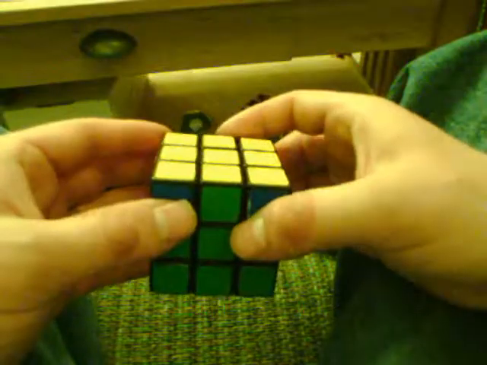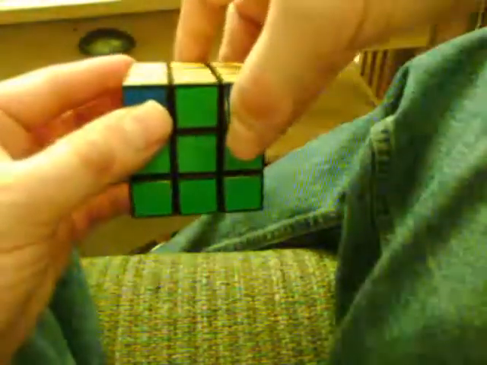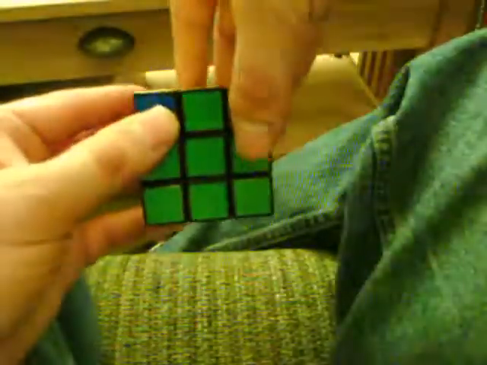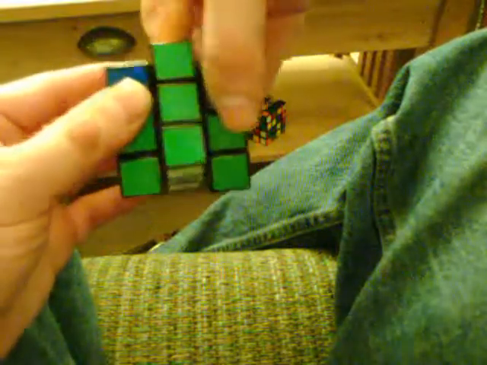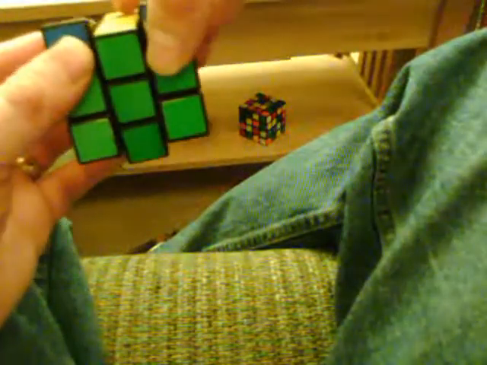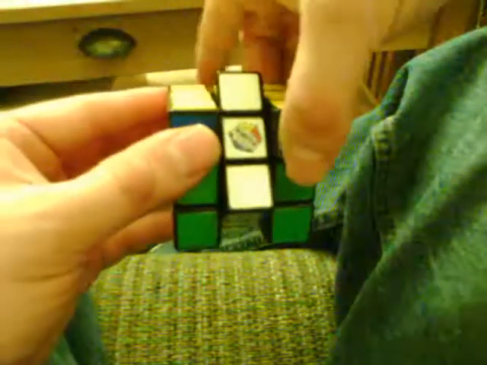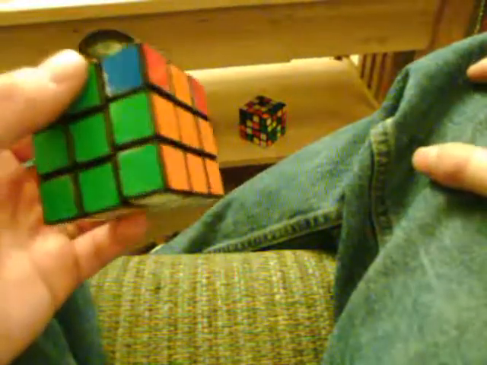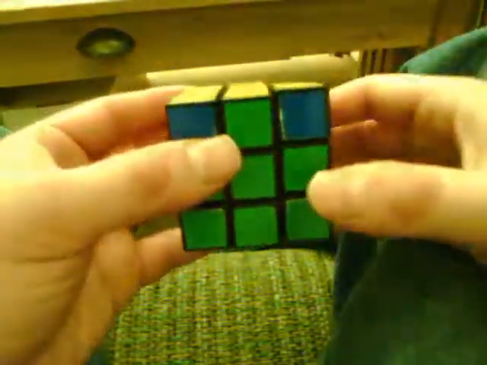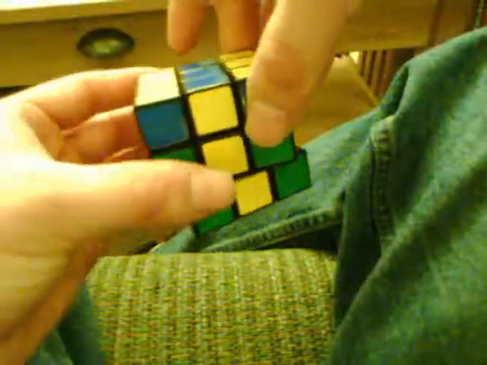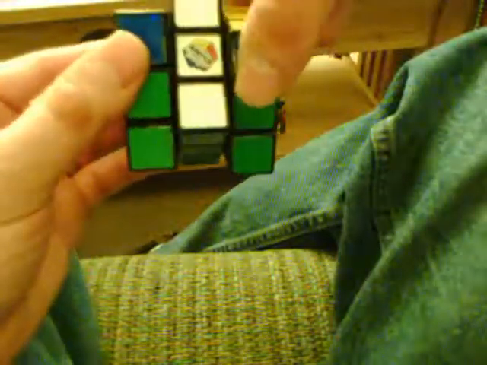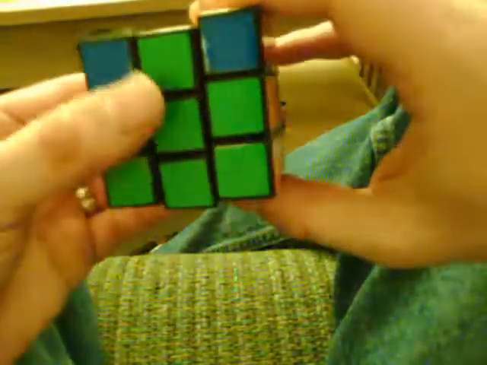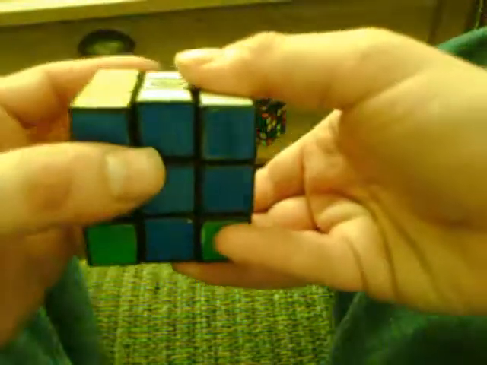Now, this algorithm uses M slice moves. M is the middle layer, and it moves like L. So it moves like this. This is the M direction. The other direction is M prime. And I'm really no good at doing M moves. As you can see, I have to hold the cube all funky to do it. And instead of doing an M move like that, say, or an M2 move like that, I would rather do R2, that's a little r2, and then R2 prime.